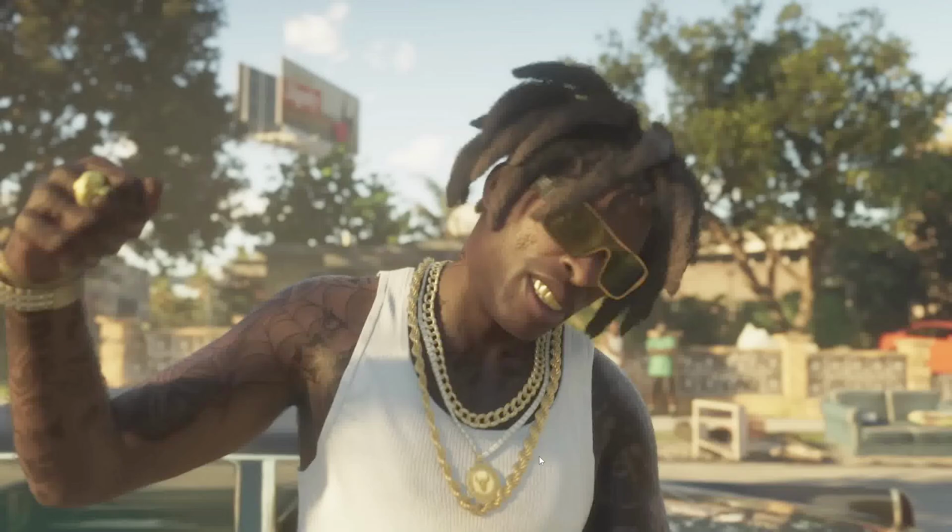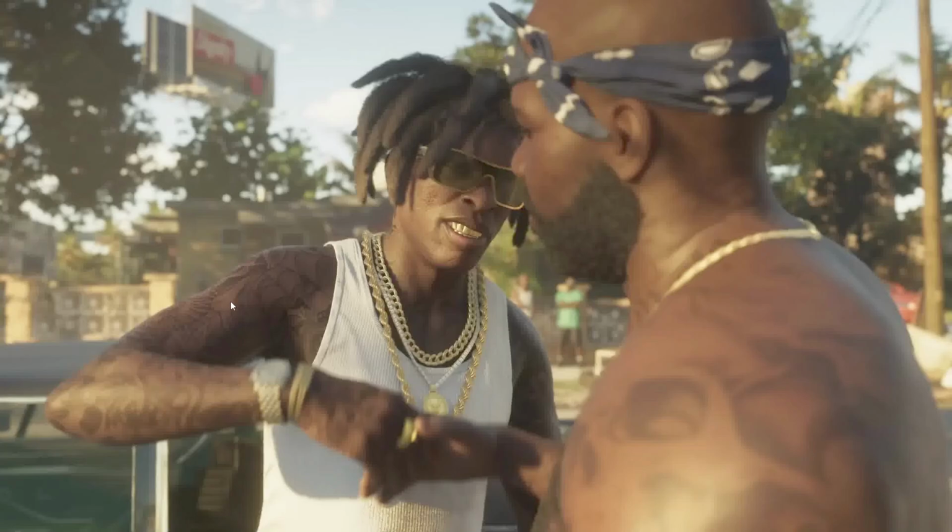He has gold chains. I think that's pretty cool. There's a symbol here with a bull. There's a lot of clutter in the background, by the way. There's a couch and some broken furniture and a billboard, and he's also wearing these sunglasses. So he's looking pretty cool, wearing a lot of gold.